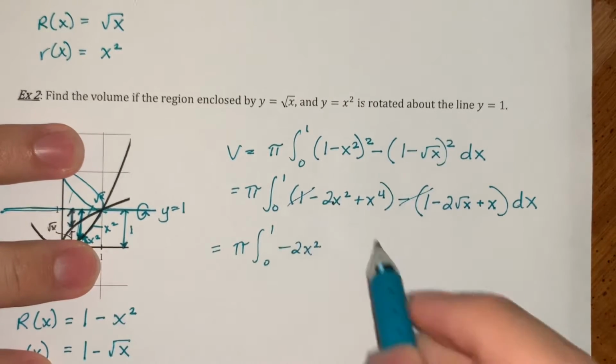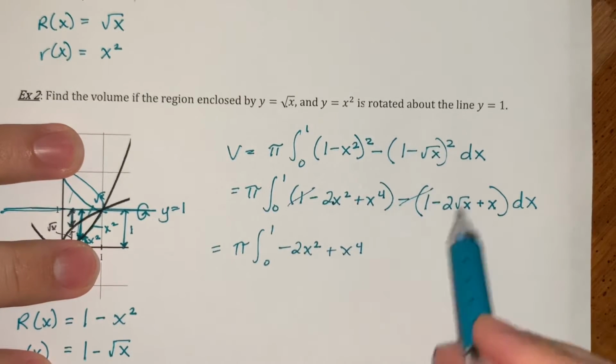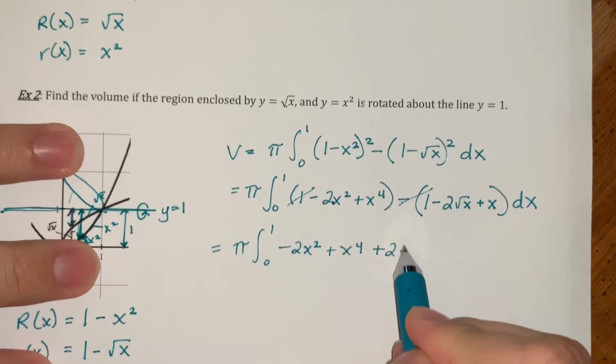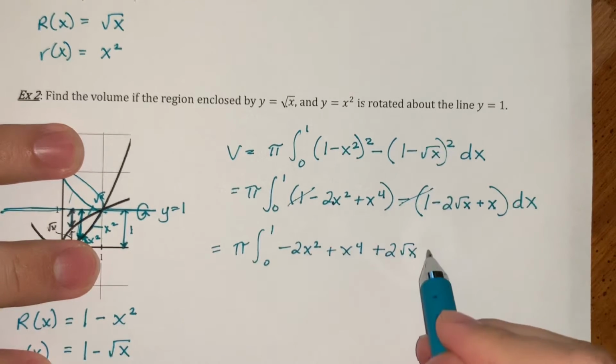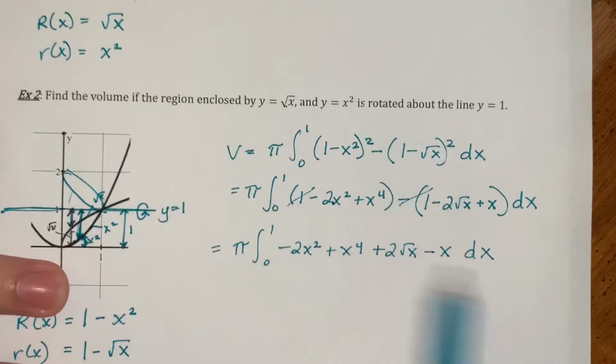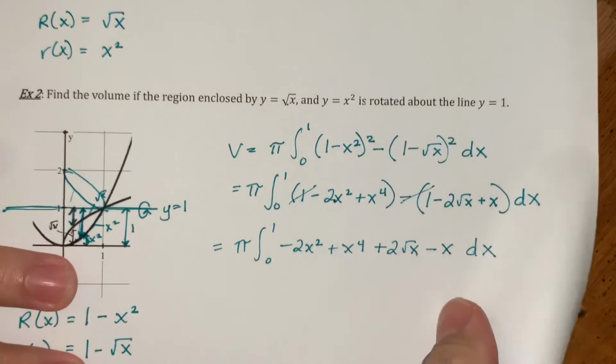I'll just write it there. X to the 4th can't be combined with anything else. I'll leave that there. The negative 2 square root of x would be plus 2 square root of x. And then that'll just end up being minus x dx, right? So from here, you can just go ahead and take the integral, and this is an easy integral. You just have to use the power rule, add 1 divided by whatever that is.